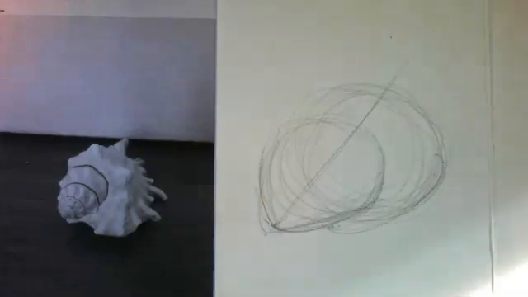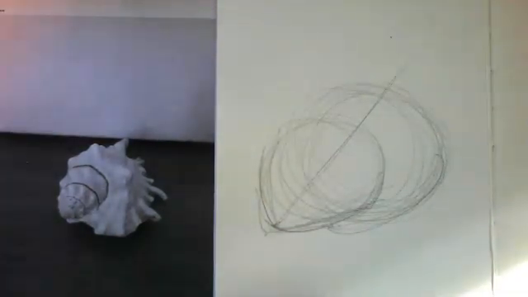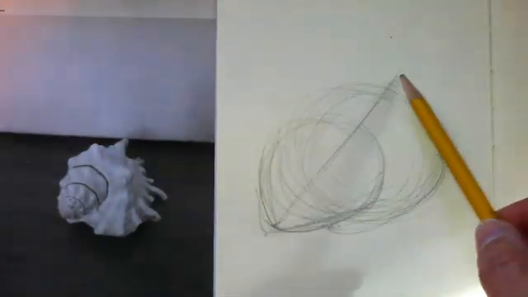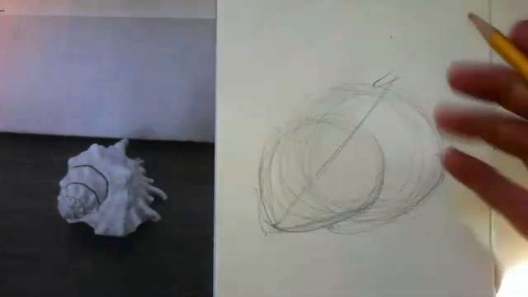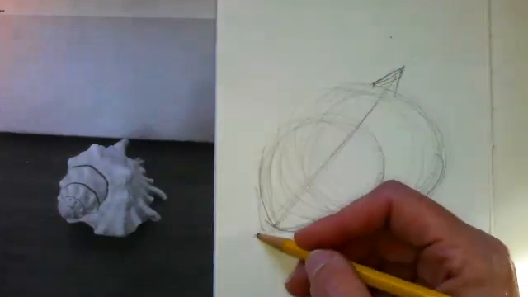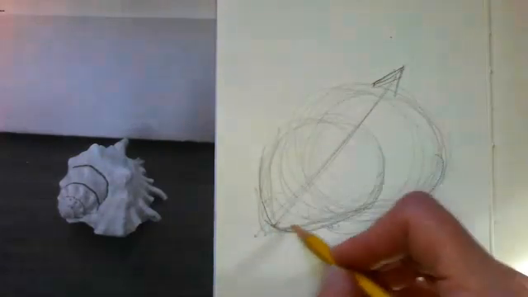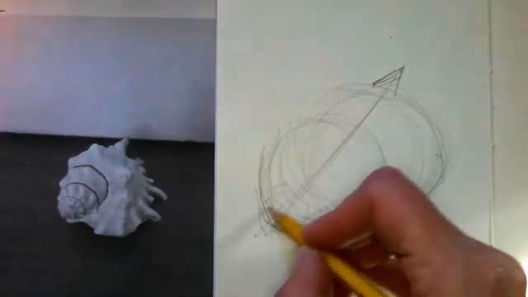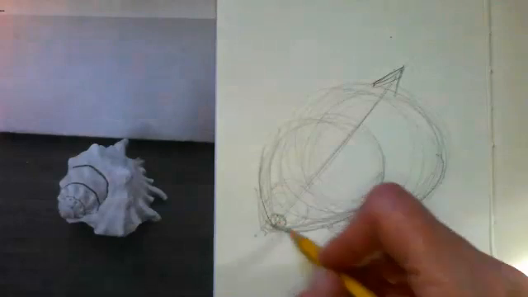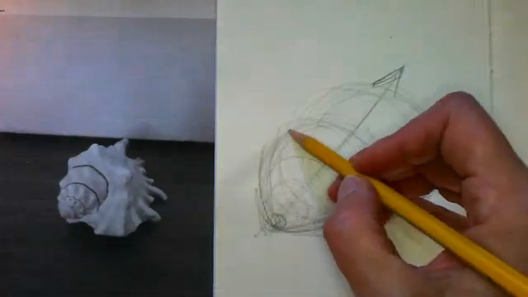Okay, now I also have this point at the end. This is telling me where this point is. Isn't that amazing? That axis goes right through that shell. Okay. Next thing I have is this spiral. Here's the end. And I have these things spiraling around.